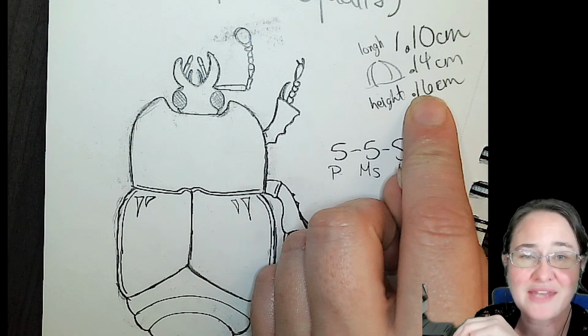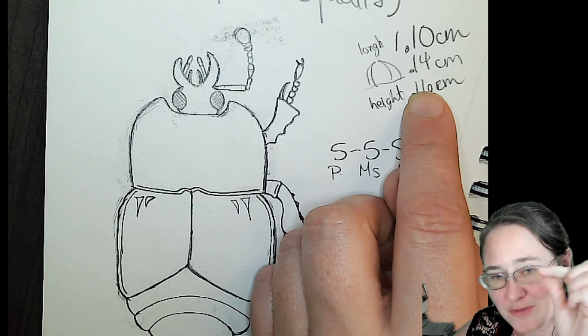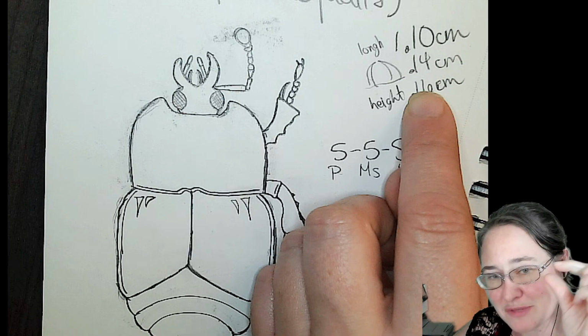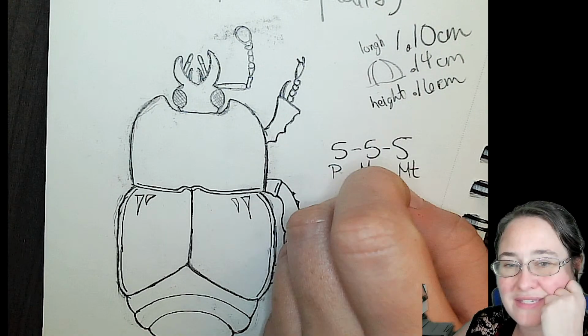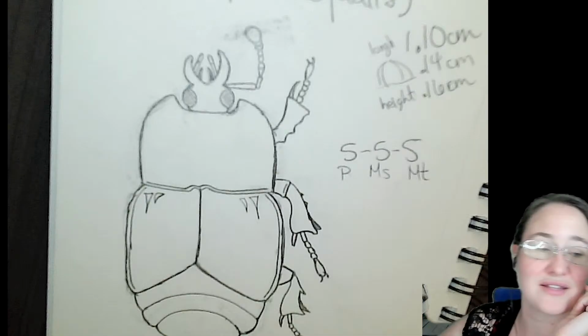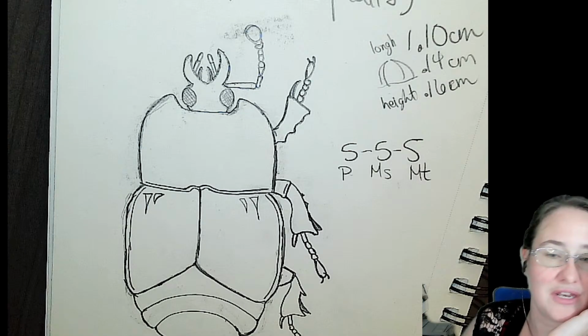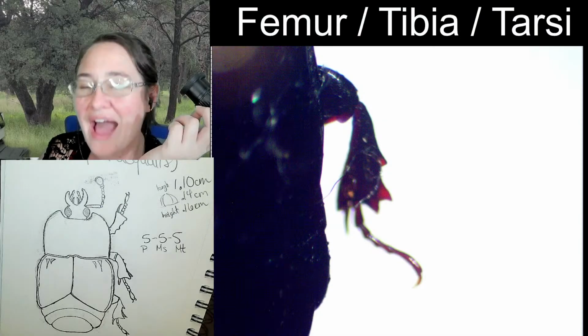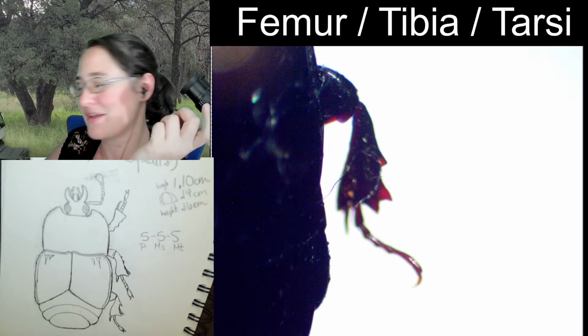And its height, so from the top of the beetle's body to the bottom of the beetle's body, is only 0.16 centimeters. This thing is very, very, very thin. We got to see that at the very beginning of the class, and I just wanted to repeat myself because that's my favorite thing about this beetle.